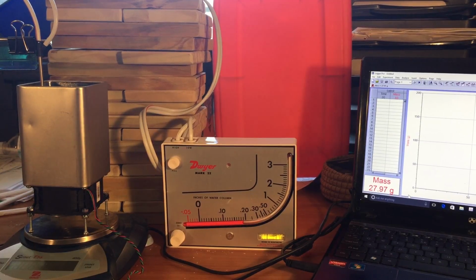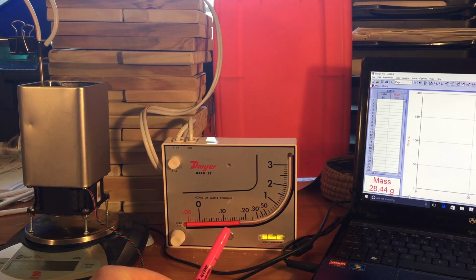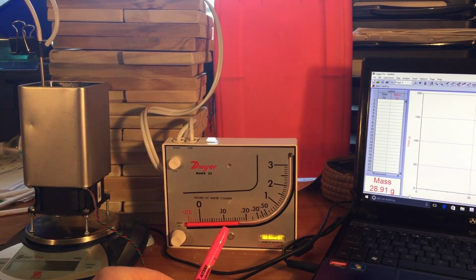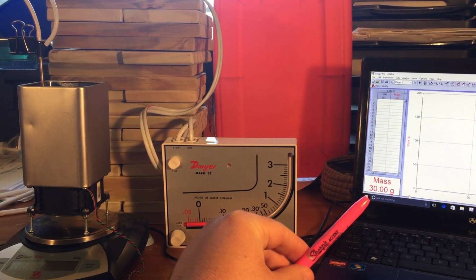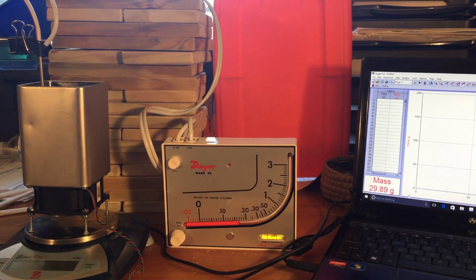Okay, so now I've dialed the velocity down, and we can see here on the manometer a reduction of velocity to about 0.16 or 0.17 inches of water, and a corresponding reduction in the mass, which means that the force is reduced to about 30 grams, which is what we expect as the velocity goes down. Of course, the imposed momentum also goes down, so that's no surprise.